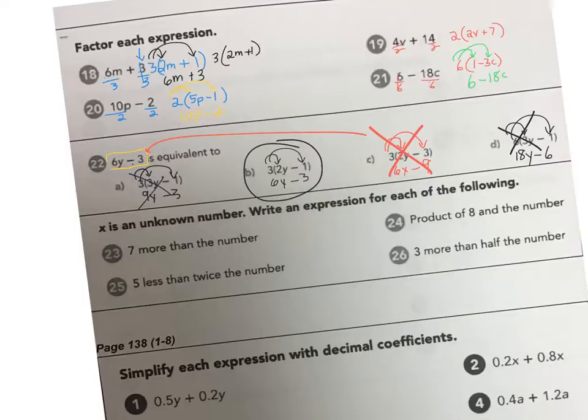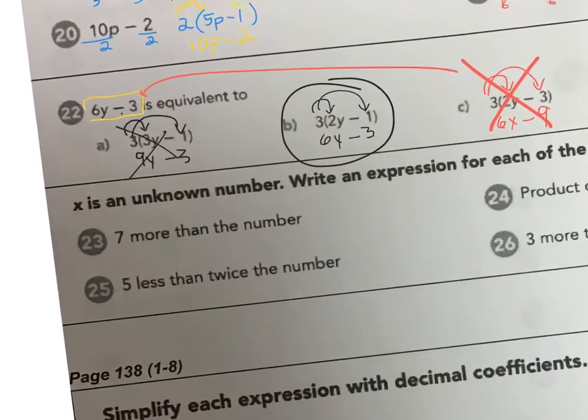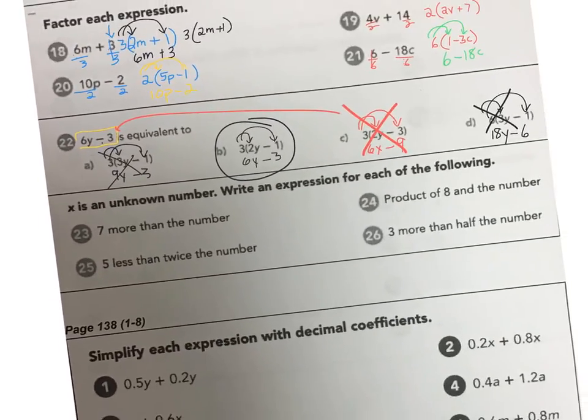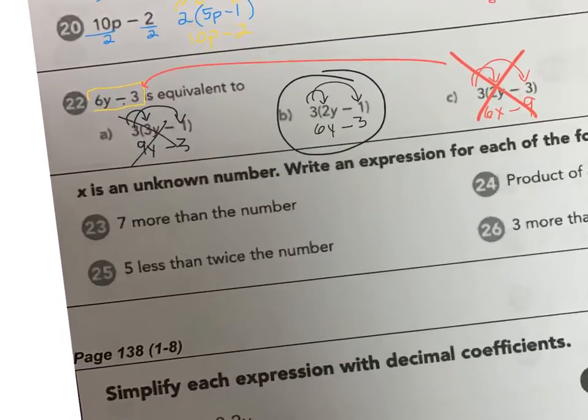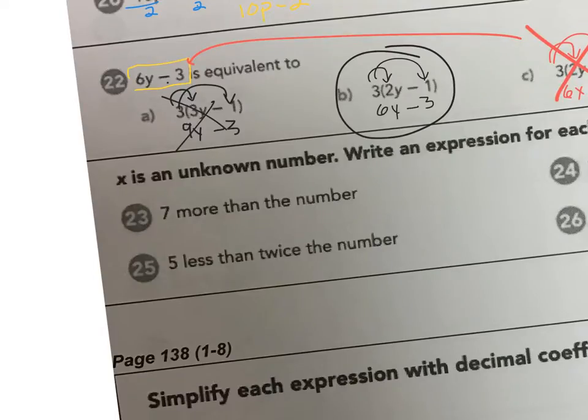Okay. Now, x is an unknown number. Write an expression for each of the following. This should be review for you from last year. Whenever you see more than, that means it's more than a number that you had to begin with. So you had a number to begin with, and you had 7 more than that number.